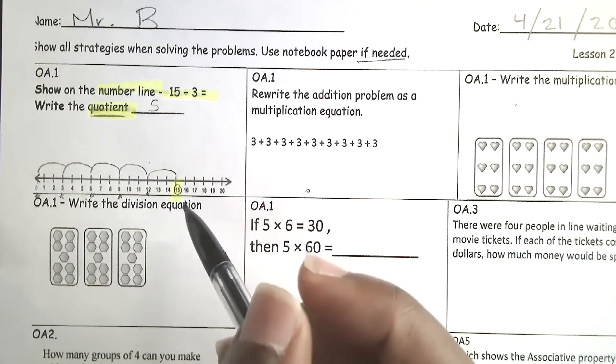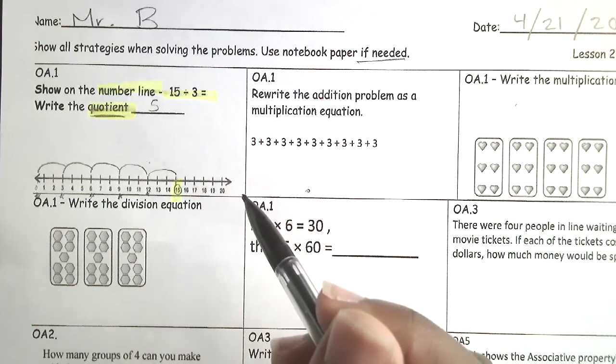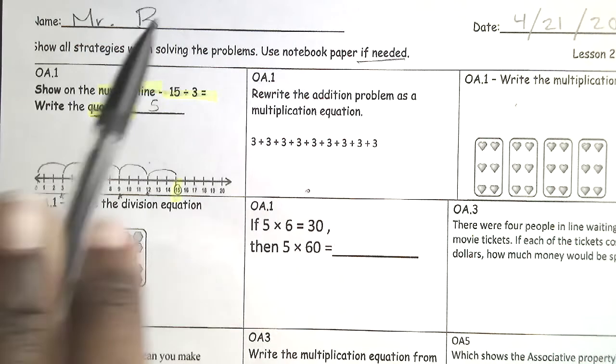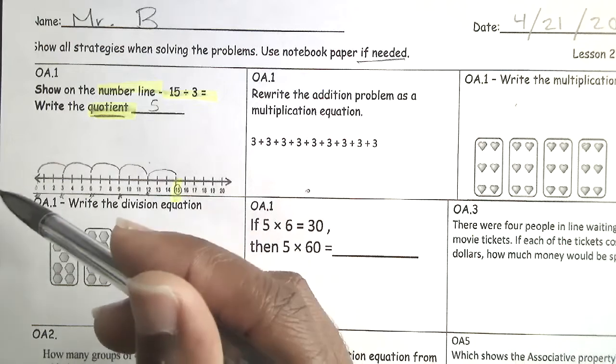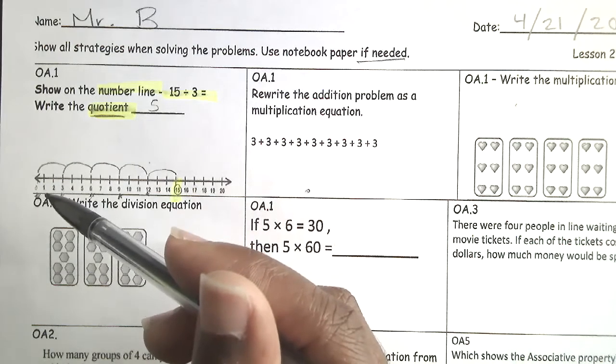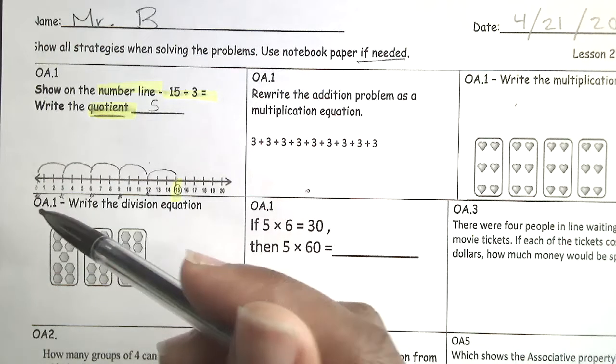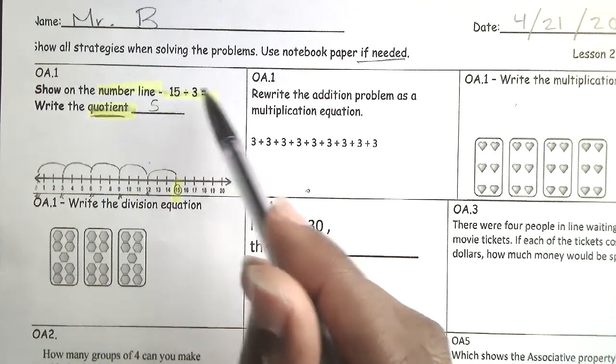Remember, when you're showing it on a number line, it's a little different from multiplication. Multiplication, you would be going up. Division, you're going back down. You're going back towards that 0. As you can see, I wrote a 0 so you can get a visual of how this is going to look, okay?